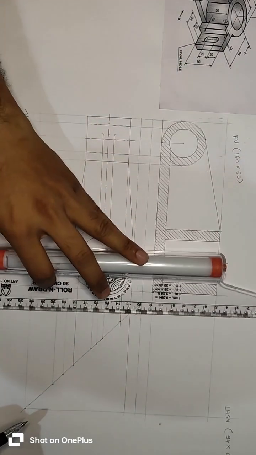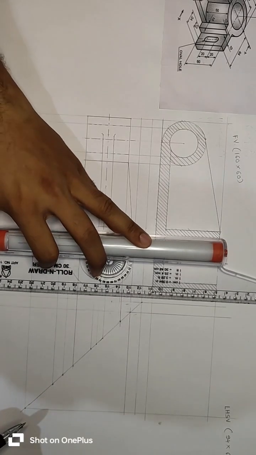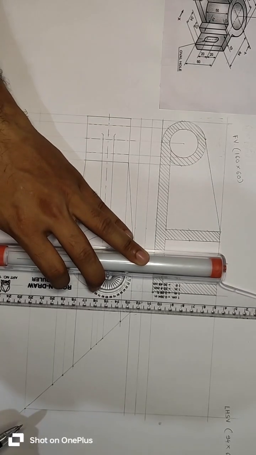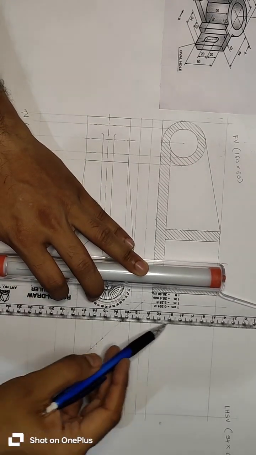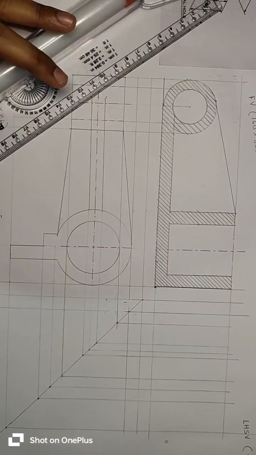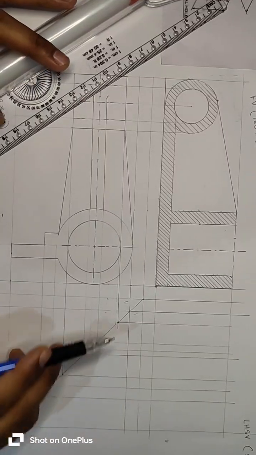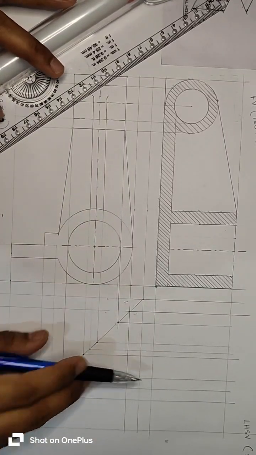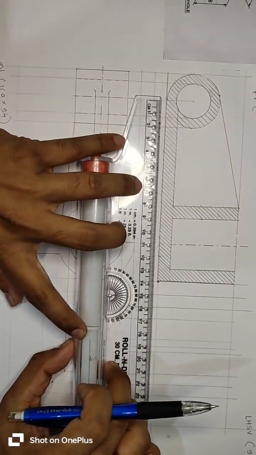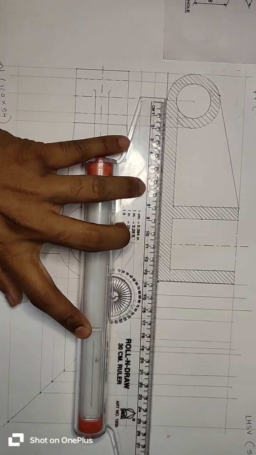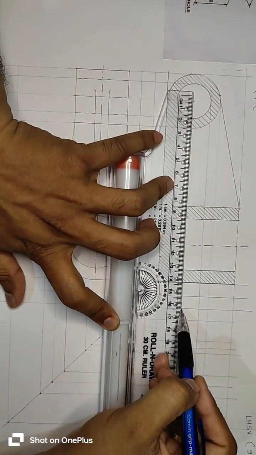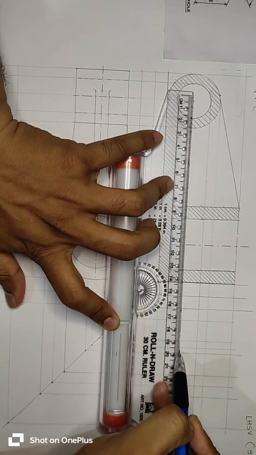Then take the vertical projection of this point in the side view area. First take this scale parallel to the vertical axis and draw up to the side view area. Then also take projection of the front view's horizontal lines on the left hand side view area. During taking projection of the center of the circle, draw a center line.